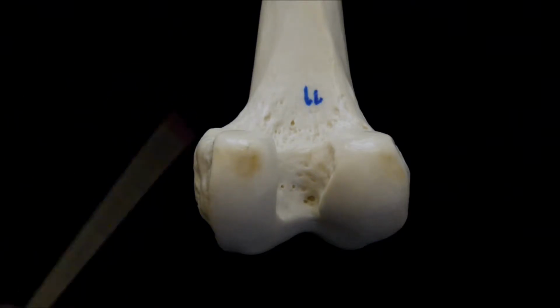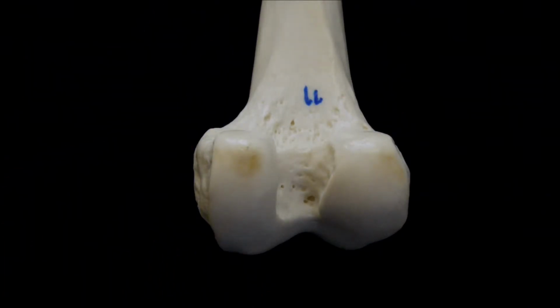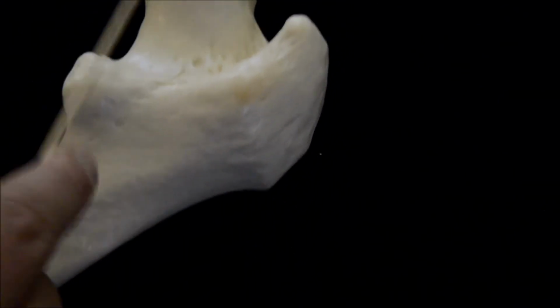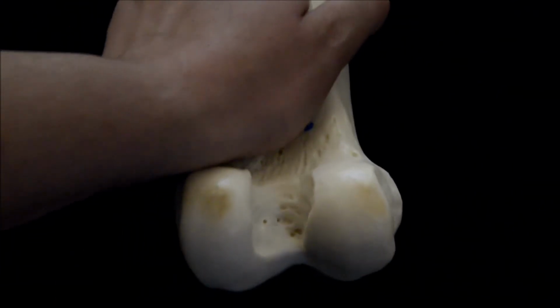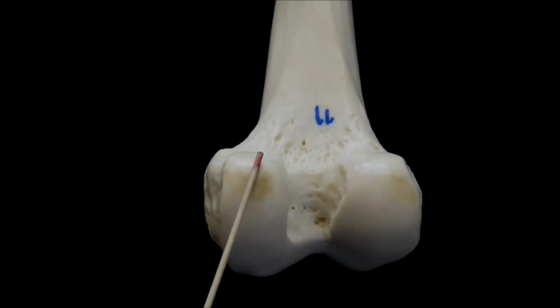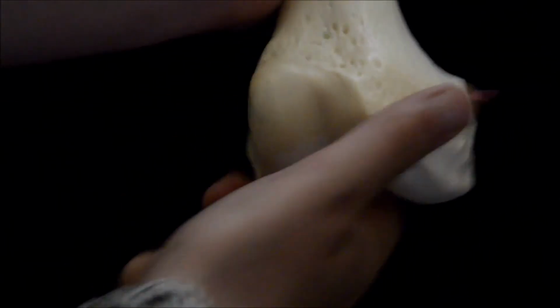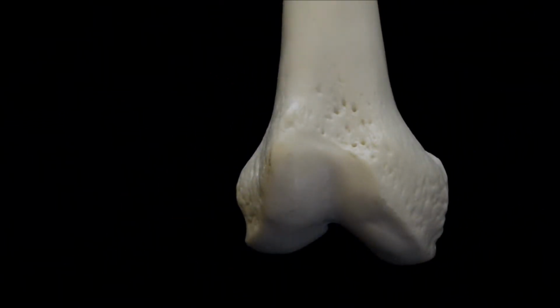Directly below the epicondyles are the medial and lateral condyles. The head of the femur is medial, and the medial condyle is located on the same side as the head of the femur. On the opposite, or lateral side of the femur, is the lateral condyle. These two condyles articulate with the patella on the anterior side and the tibia below.